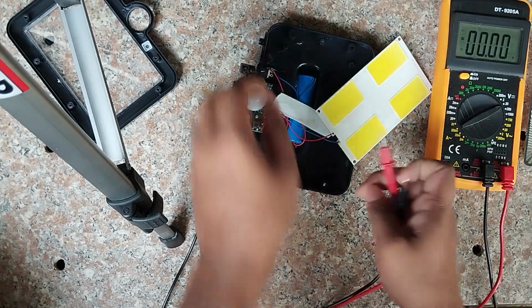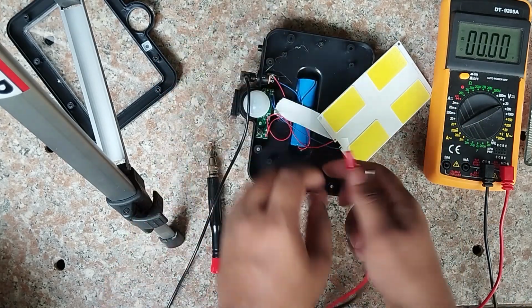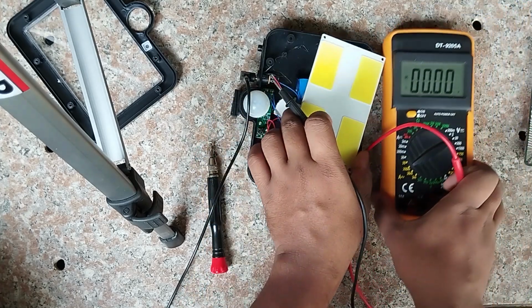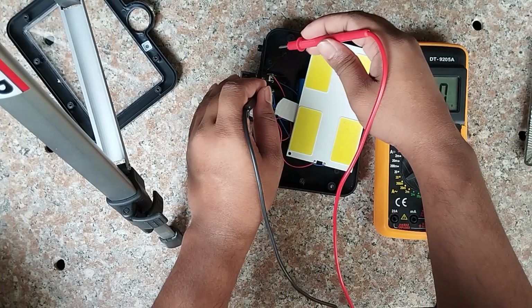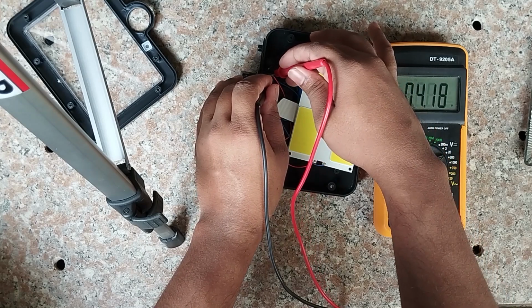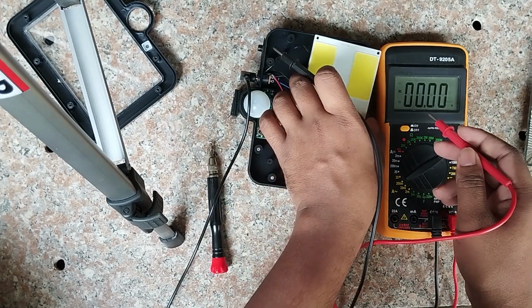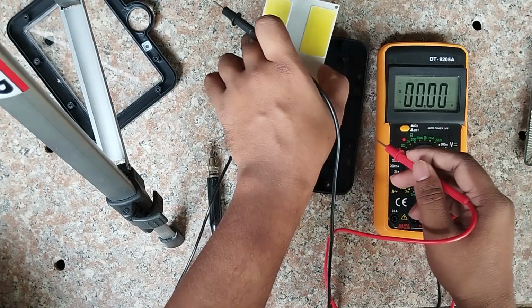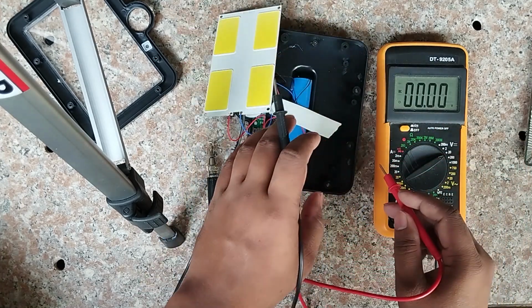Now I am going to plug this into the lamp. Then the lamp is automatically in the charging position. There is no manual switch; the one and only switch is the clicking switch. Now I am going to test the closed circuit voltage while charging. That is showing me around 4 volts. I can get an average of 4.80.